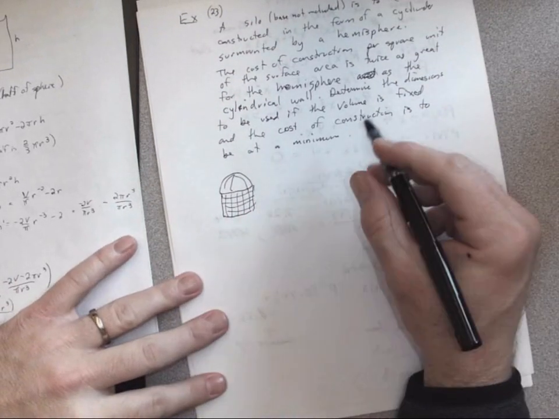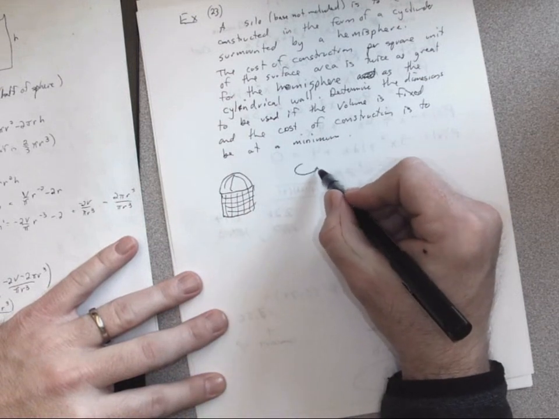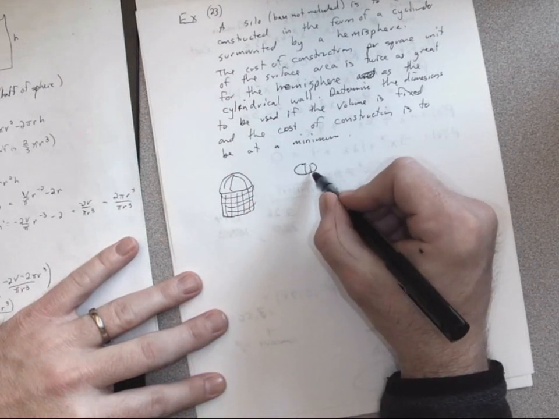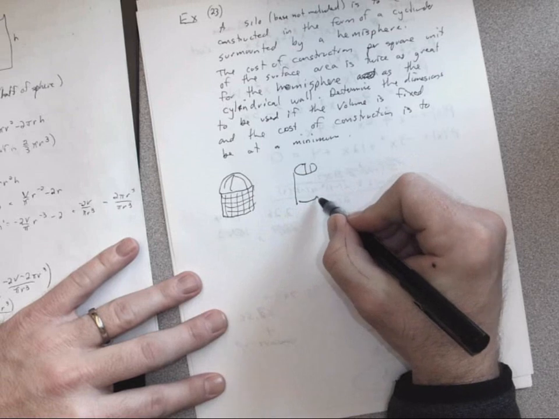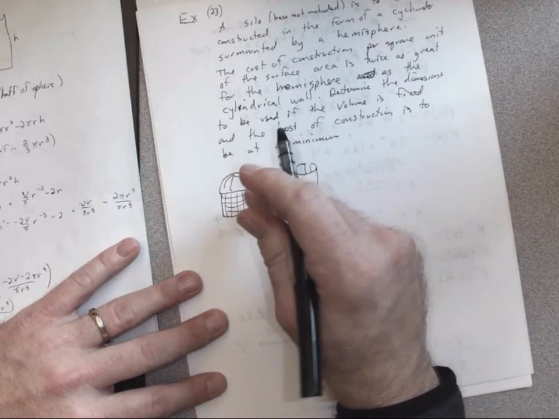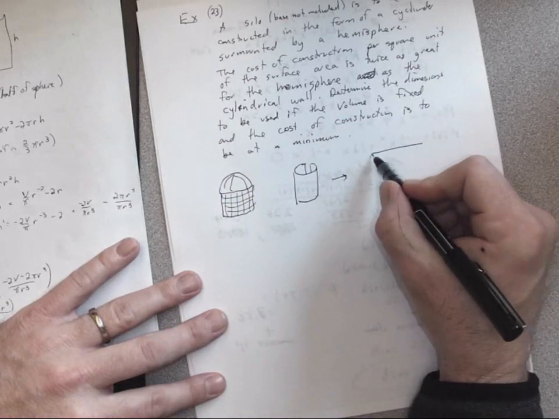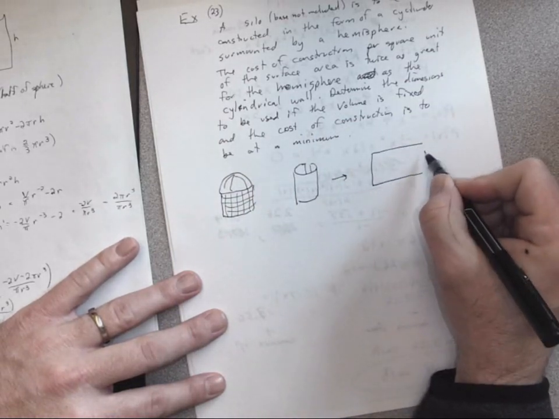Now we have our two parts here, so we're going to have this cylinder. Our cylinder, which is wrapped like this, you can actually open it up to be able to figure out how big the cylinder is.